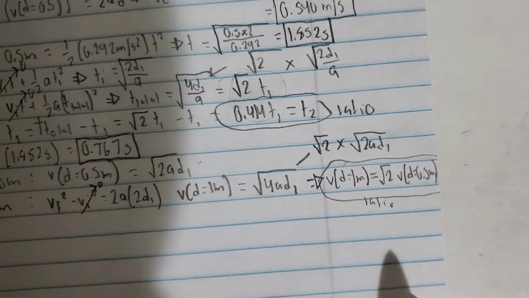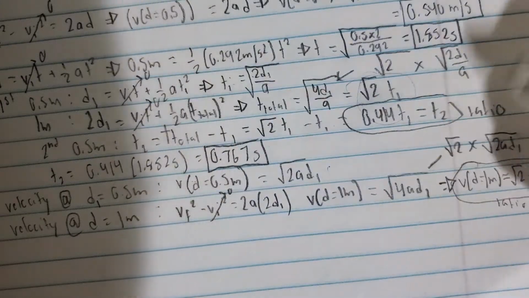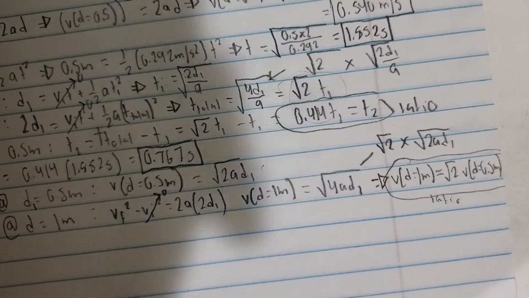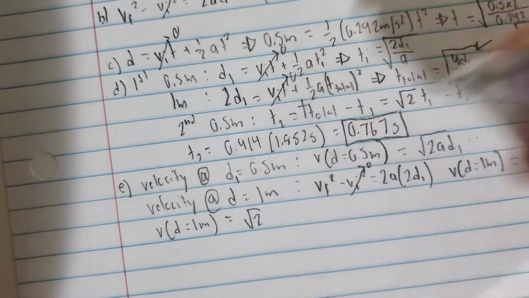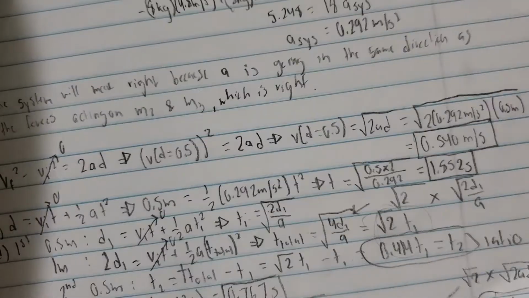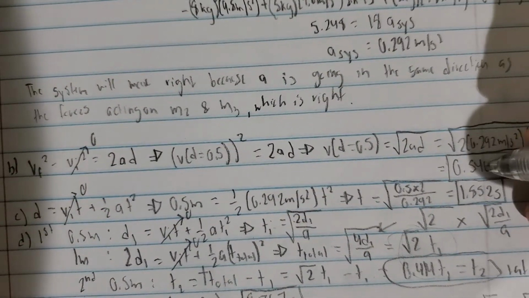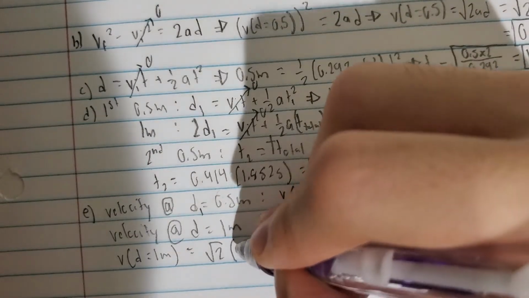Now that I have that, I'm going to plug in what I have to find v at d equals 1 meter. So v at d equals 1 meter is going to be equal to square root of 2 times v at d equals 0.5 meter, which I found up here to be 0.540 meters per second.